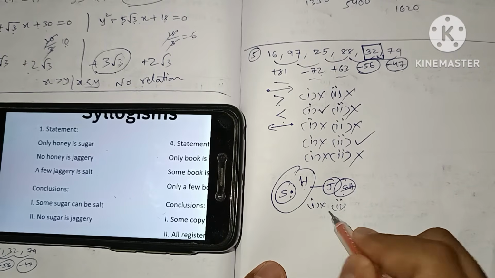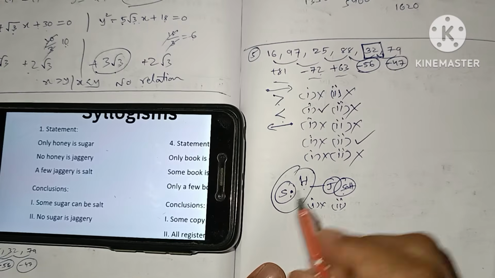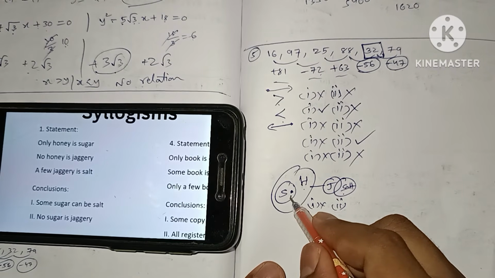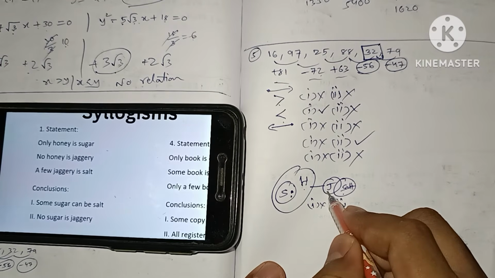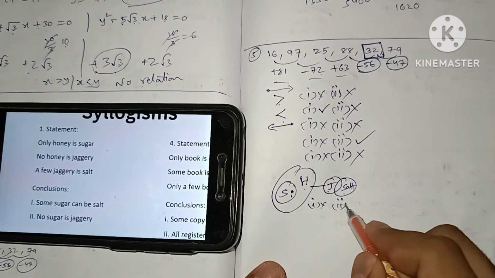Second conclusion, no sugar is jaggery. Some part of sugar can share with jaggery. No, it is not possible. Some case not possible means no case will be true.